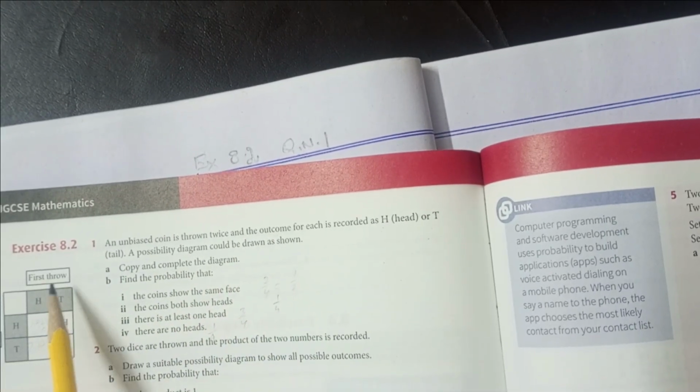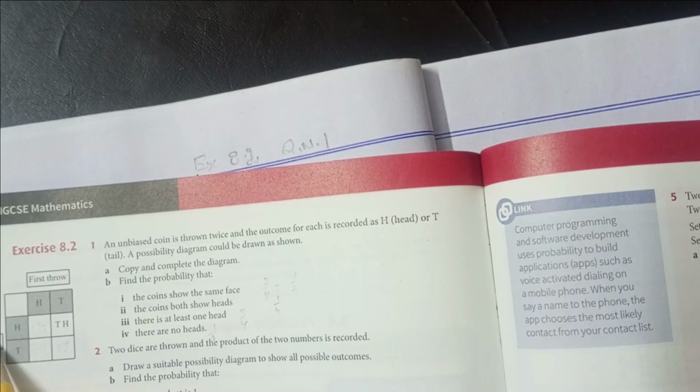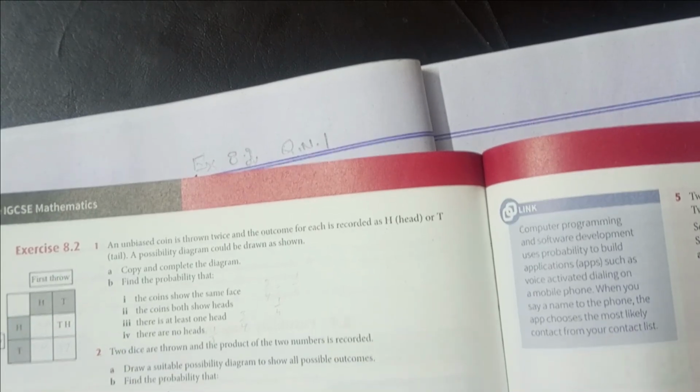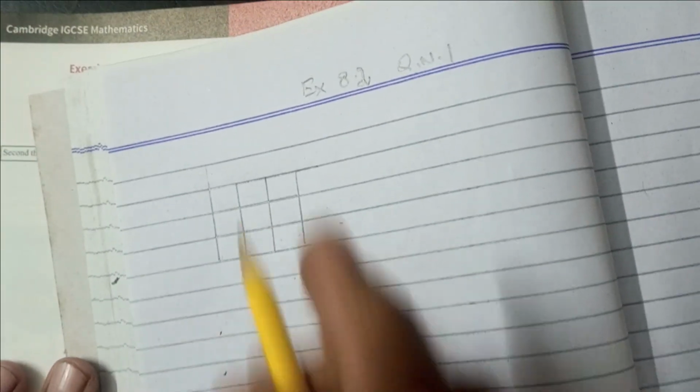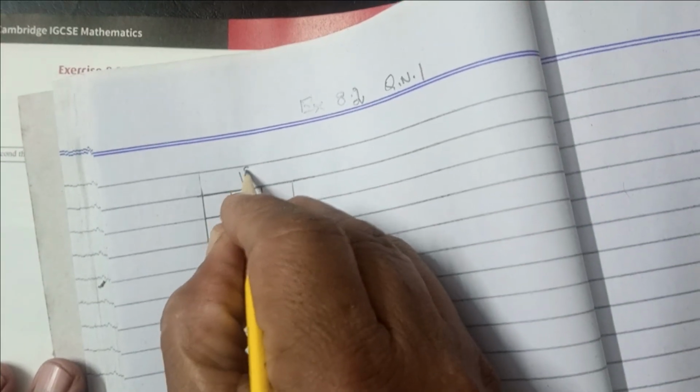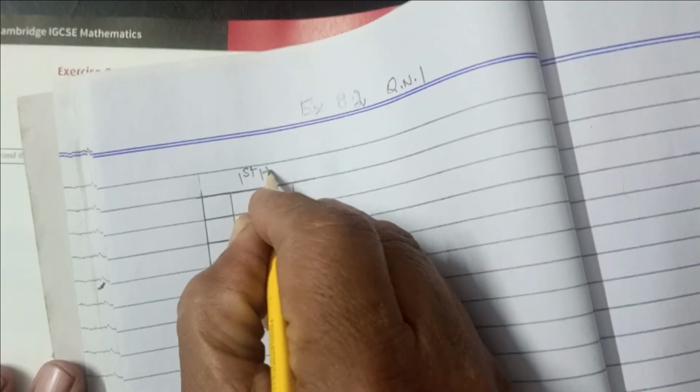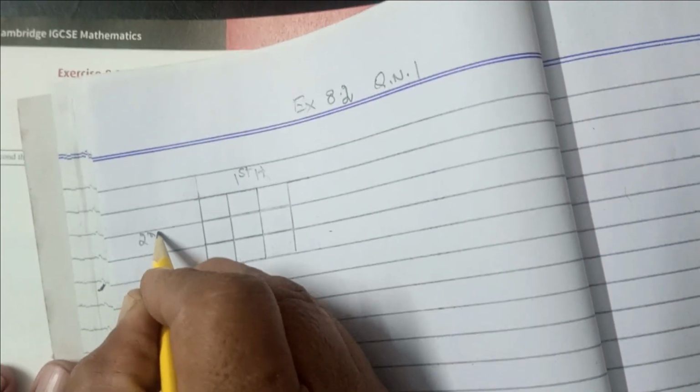Now this is the possibility diagram. First throw and second throw. This is the first throw and this is the second throw. Let me rewrite these things over here. Now, my dear students, this is the first throw and this is the second throw.